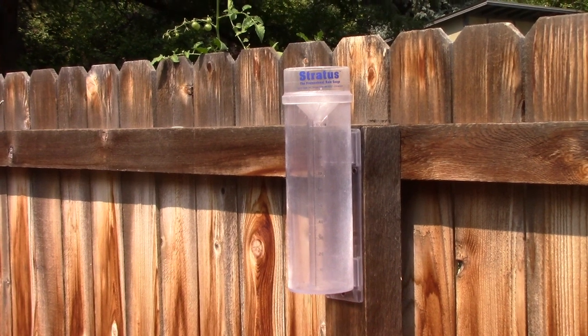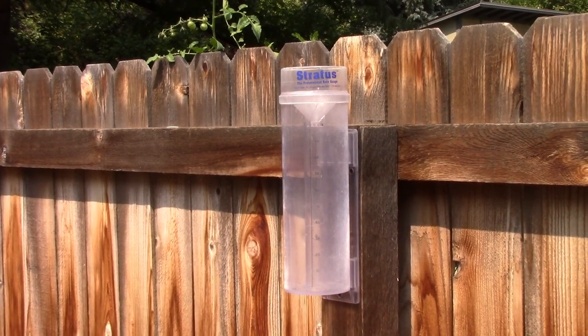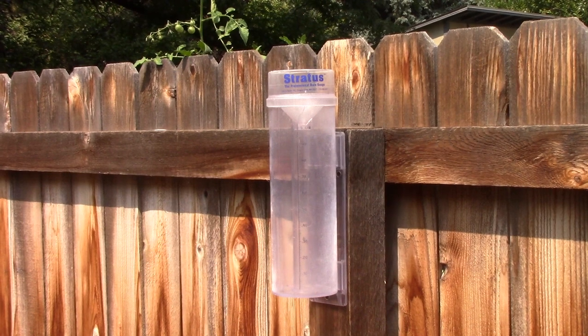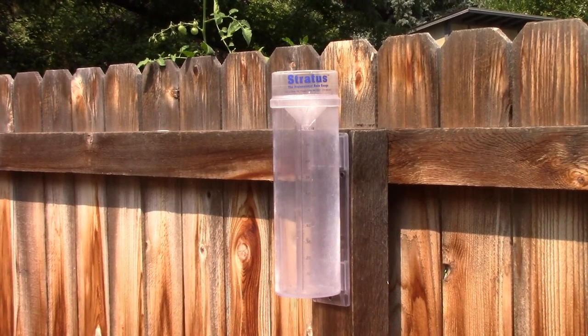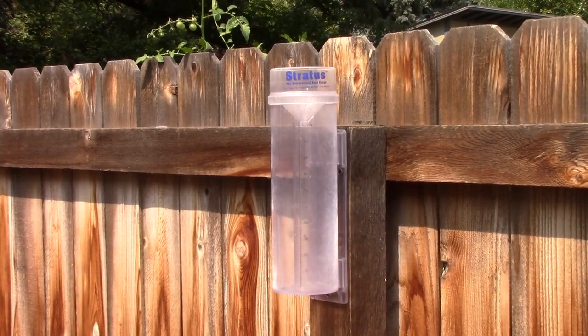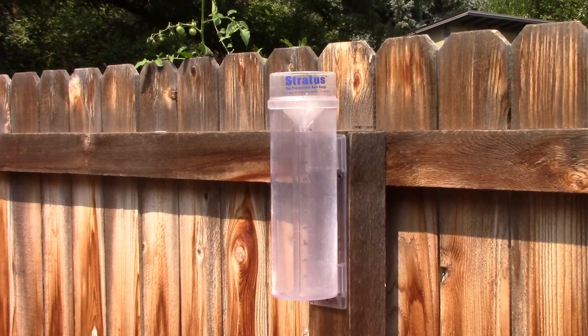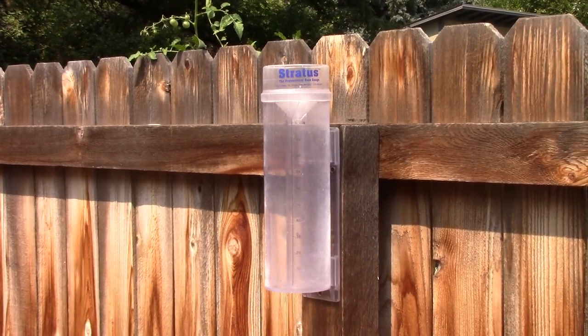This is a rain gauge that's part of a network of rain gauges called the CoCoRaHS network, which I'll discuss in other parts of the video. And this is a manual rain gauge. They're much more accurate than the electronic ones that people deploy at their houses.